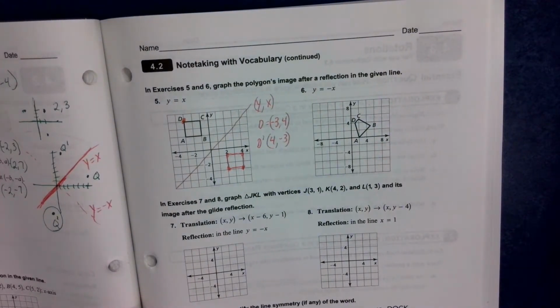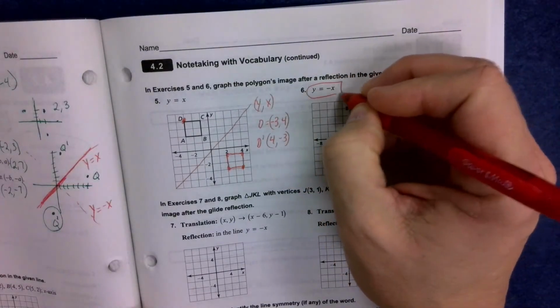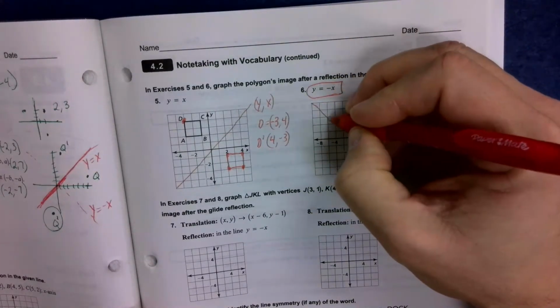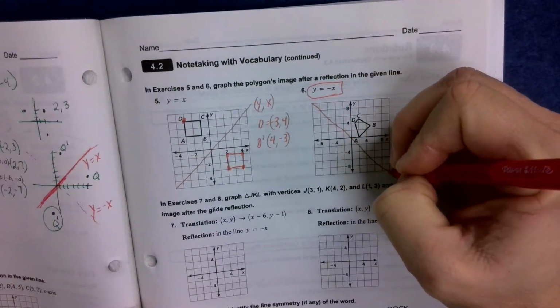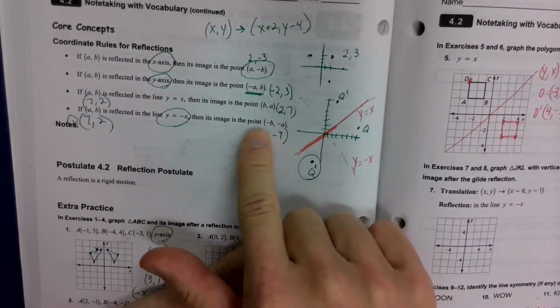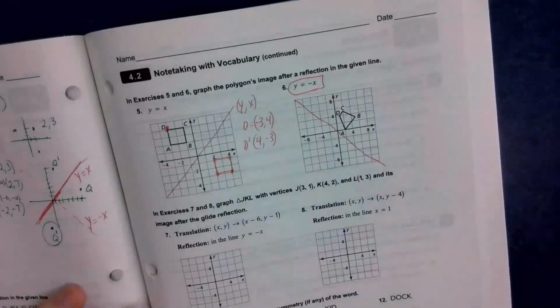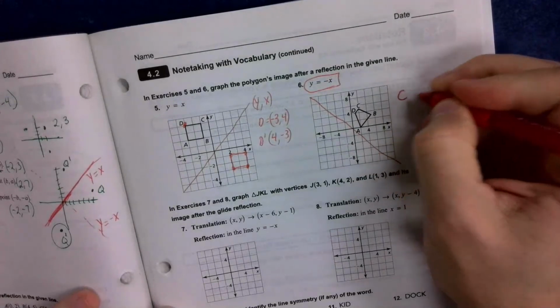Awesome. If y equals -x, if we're reflecting it over this line, that's this one, right? Then we look back over here and we go, hey, what do I do with it? Not only do I switch the A and the B's places, but I also make them opposites. So let's go ahead and write C originally.